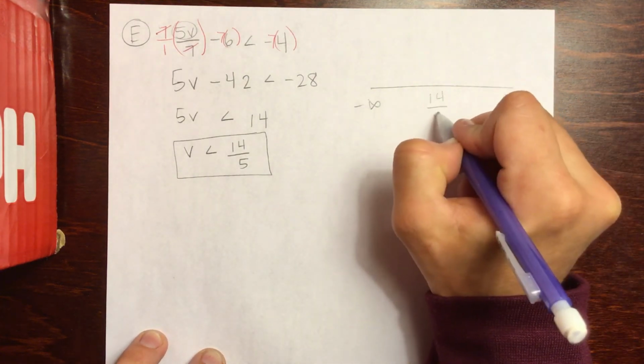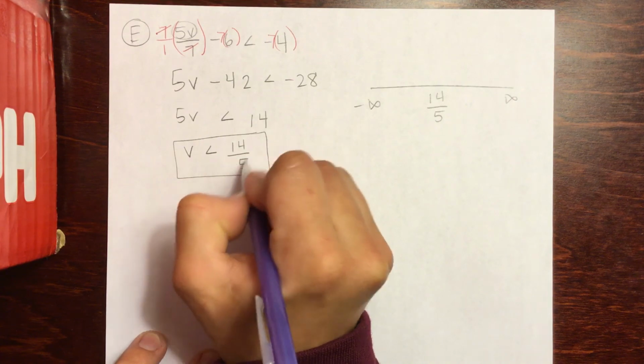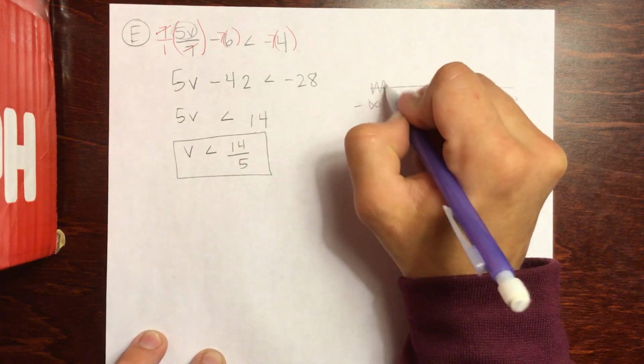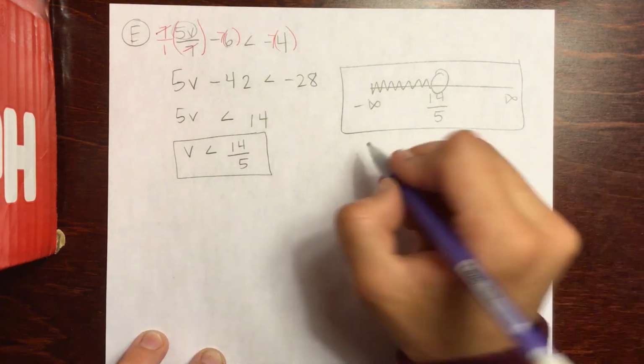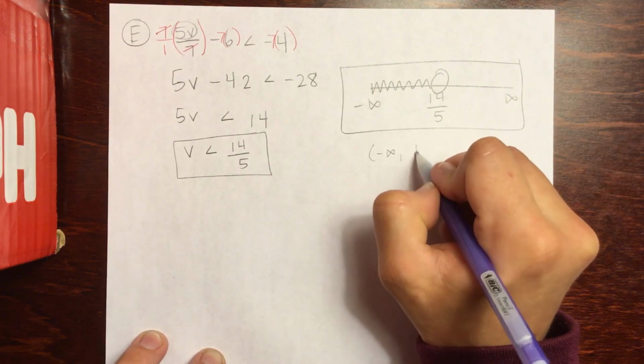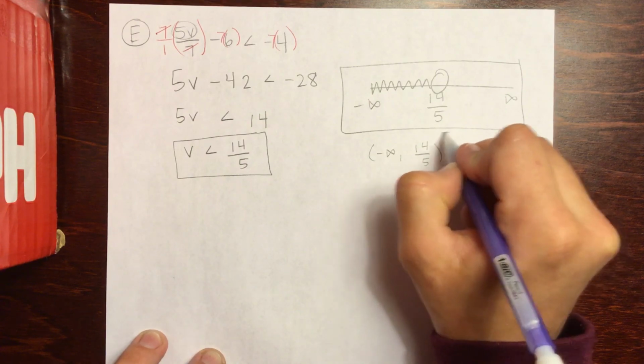Don't forget to plot your answer on a number line. v comes before the inequality sign, so I'm going to shade to the left with an open circle. And to write interval notation, use parentheses because this was an open circle.